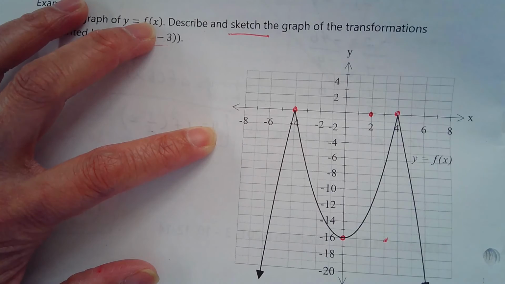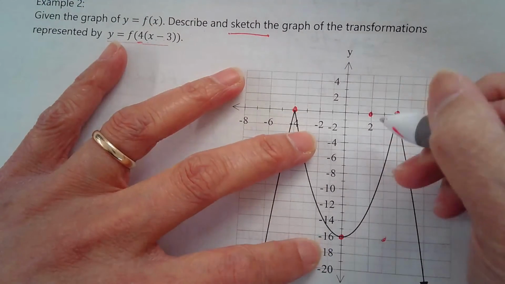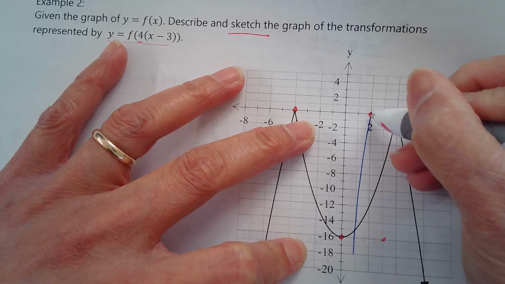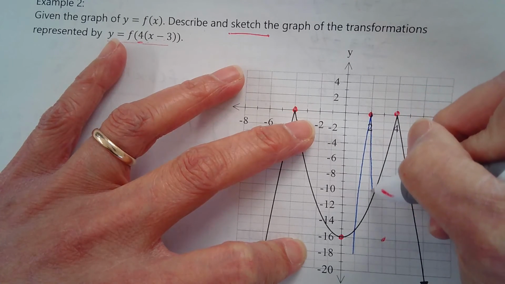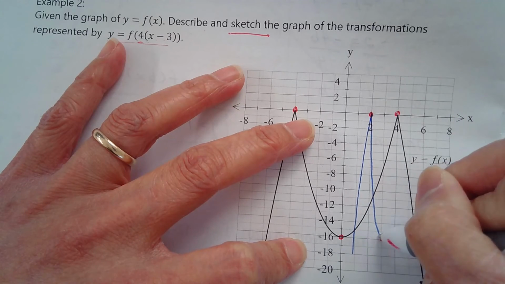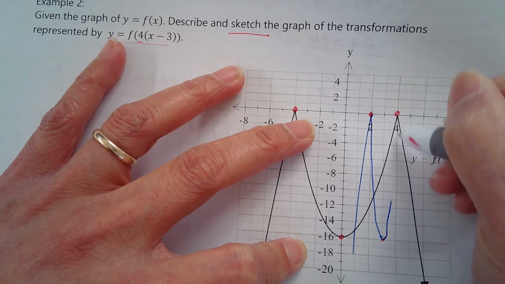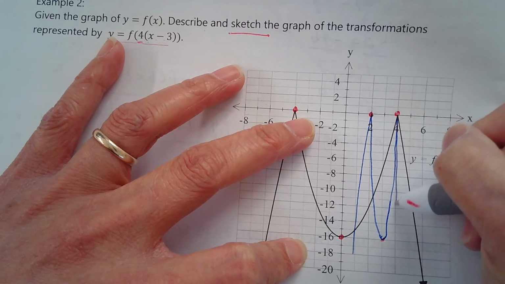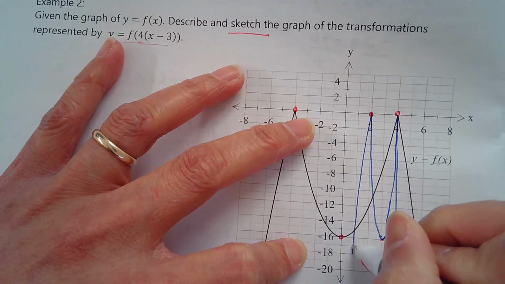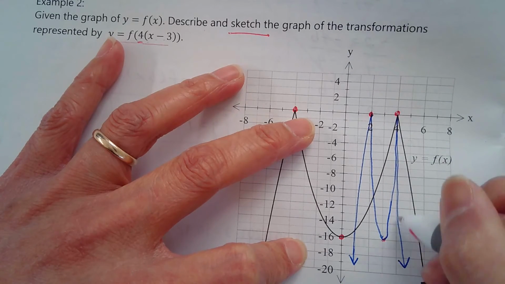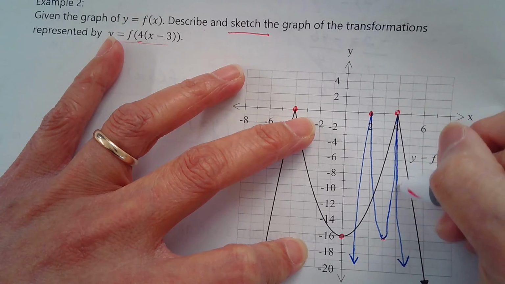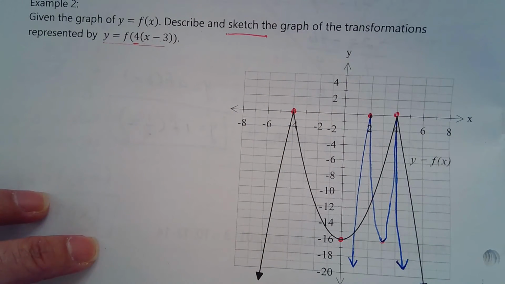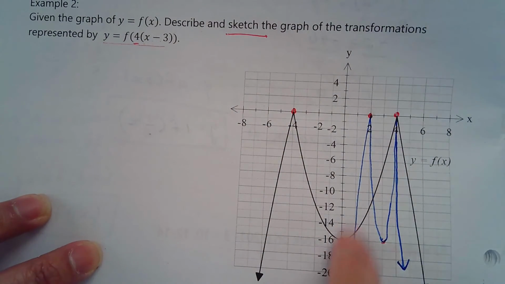Okay, so I'm just going to use a different pen. It would get really, really compressed. Remember, it's a 4 times compression. We're just going to sketch it, we can't plot every single point. So the graph looks like that one.